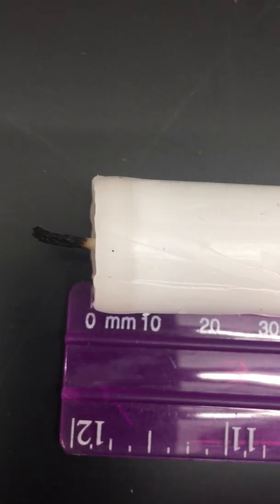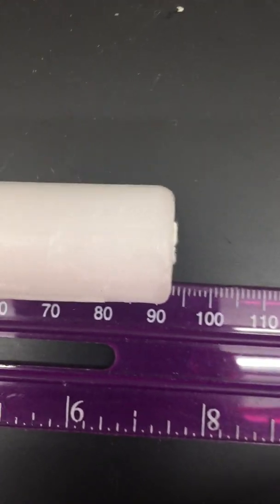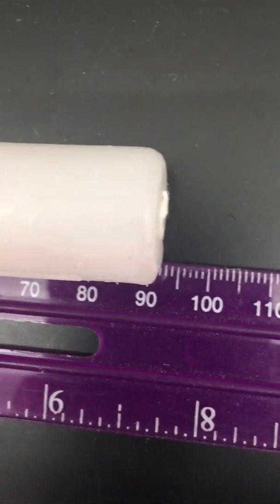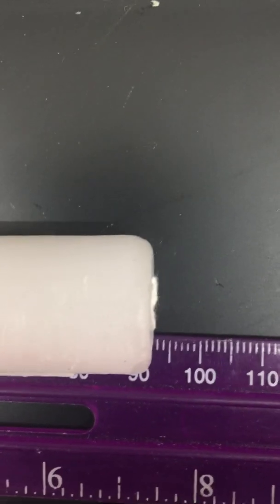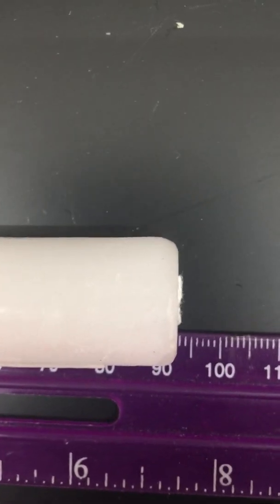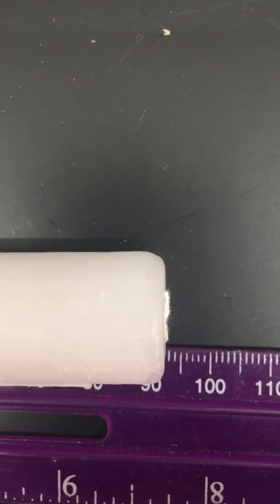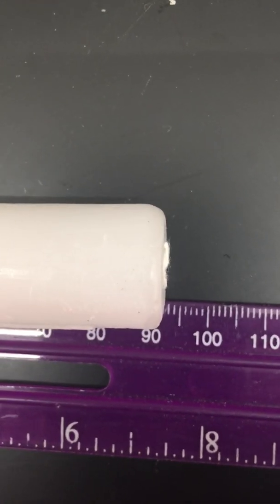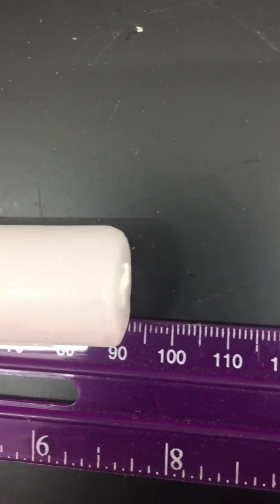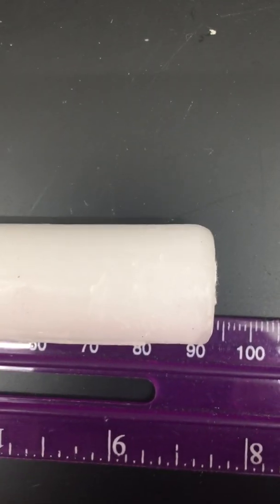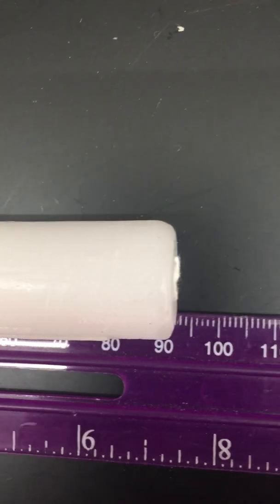So there it is, lined up on the 0. And here it is from the top. That's good practice for parallax, because if you're over here, you're going to go high.